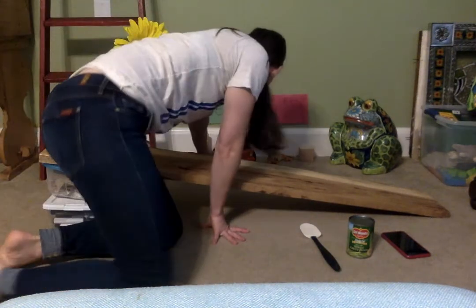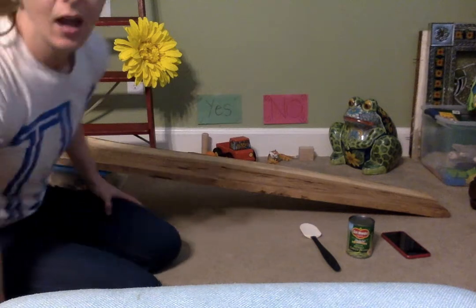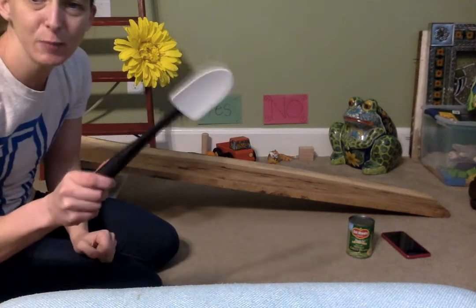Oh, it did roll. The orange is something that rolls down a ramp. I'm going to put it over here with the yes pile. Okay? All right. Let's see the spatula. All right, here's a spatula.